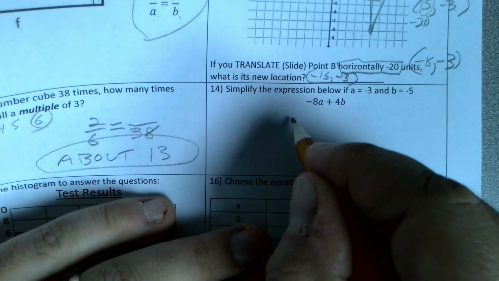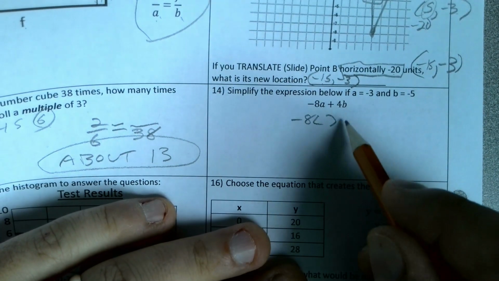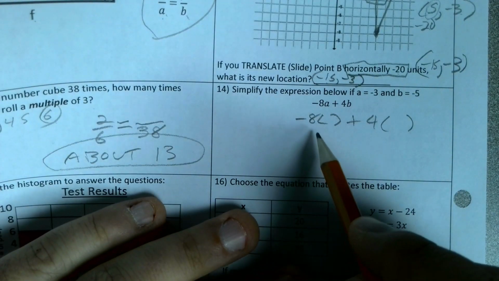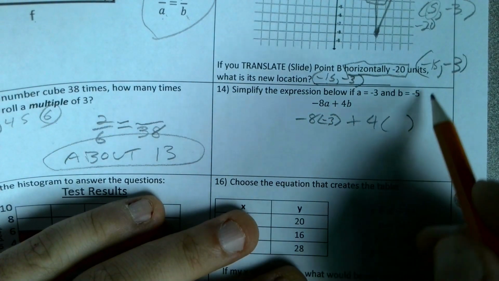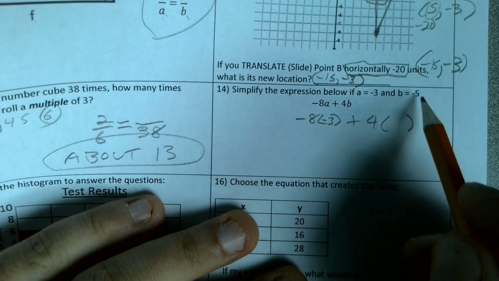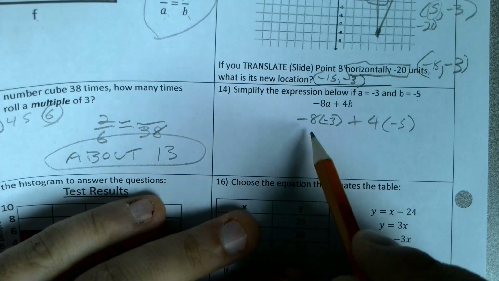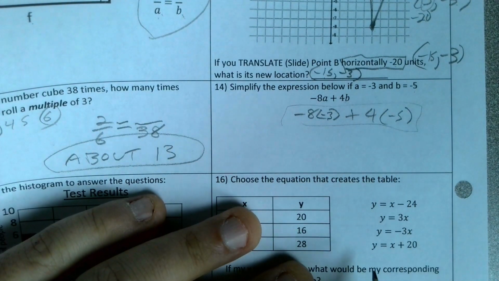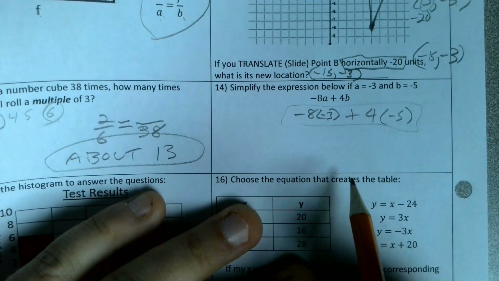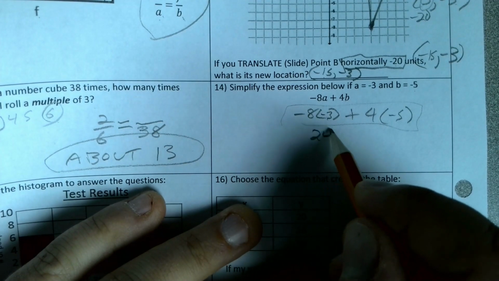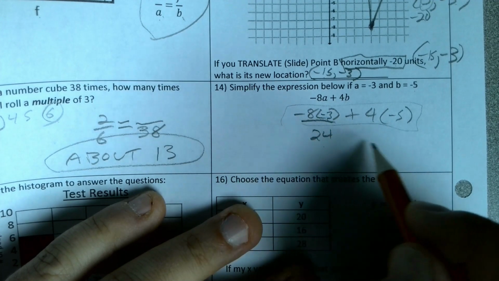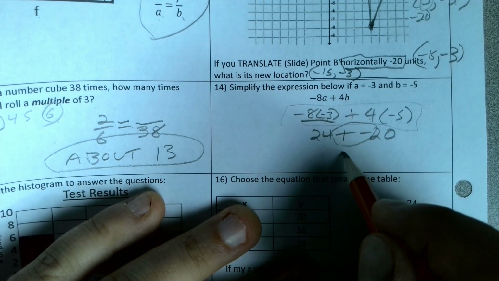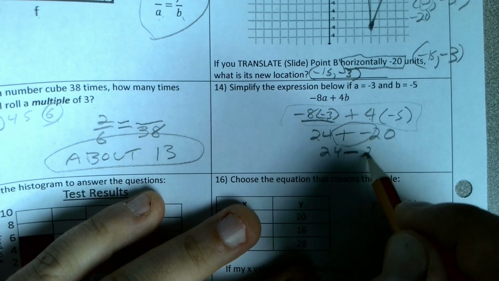Over here, you could go negative 8 parentheses plus 4 parentheses. And we're going to go ahead and put in a negative 3. We're going to go ahead and put in a negative 5. Now, if you have a Desmos calculator, you could type this in, and it'll give you the answer. Let's go ahead and go through the process, though. This is going to be a 24, because negative 8 times negative 3 makes positive. I'm going to bring down my plus. That's going to be negative 20. Now, plus and negative can actually just become a single negative. 24 minus 20 gives you 4.